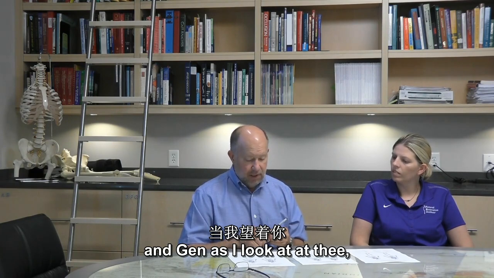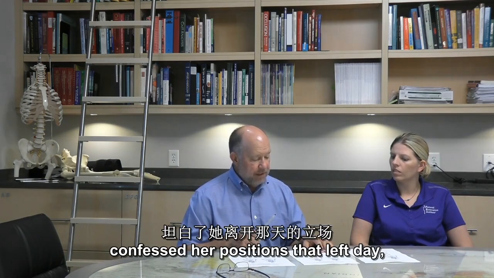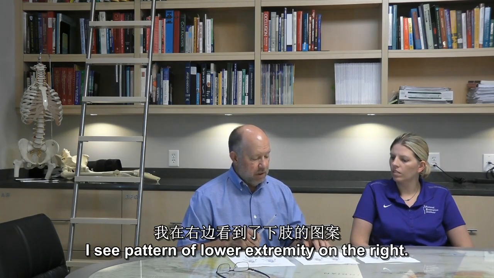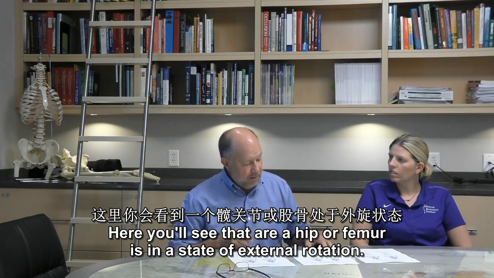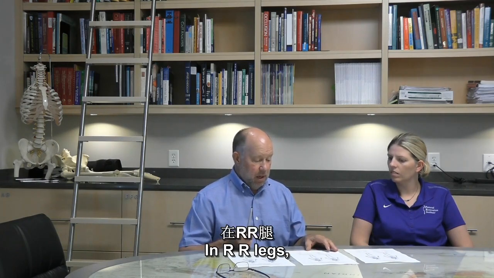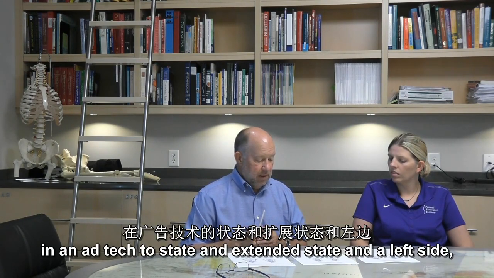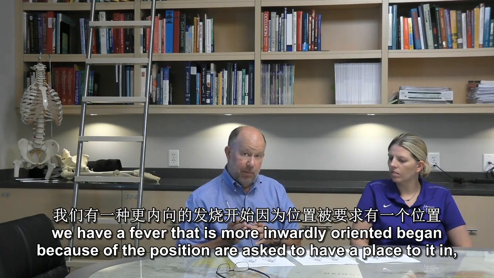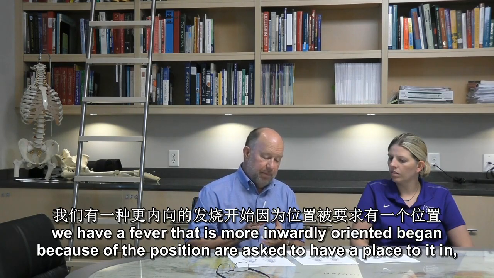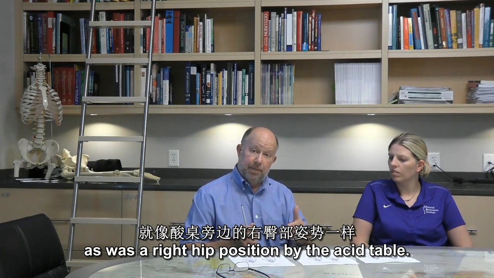And Jen, as I look at it, and I think the viewer has this in front of them, if you go to the common non-compensatory positions of the left AIC pattern, lower extremity, on the right hip, you'll see that our hip, our femur, is in a state of external rotation, and our leg is in an adducted, extended state. On the left side we have a femur that is more inwardly oriented, again because of the position our acetabulum placed it in, as was the right hip positioned by the acetabulum.